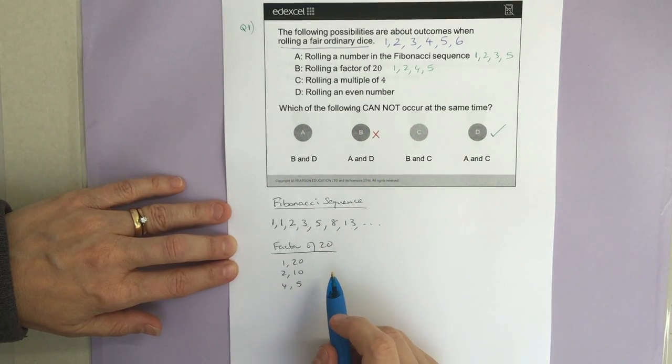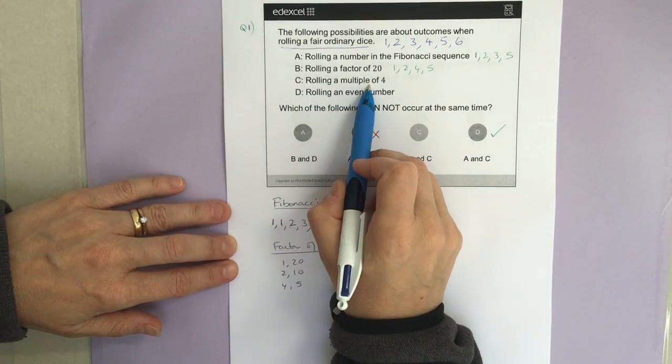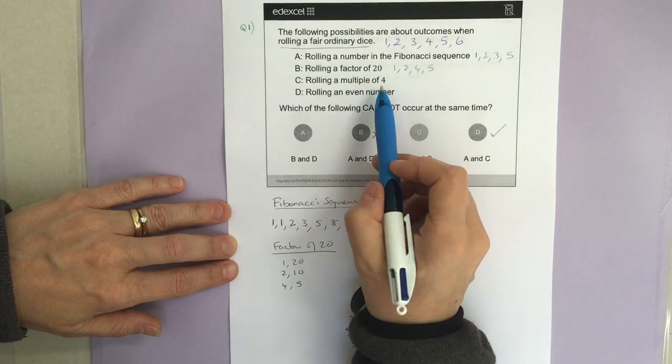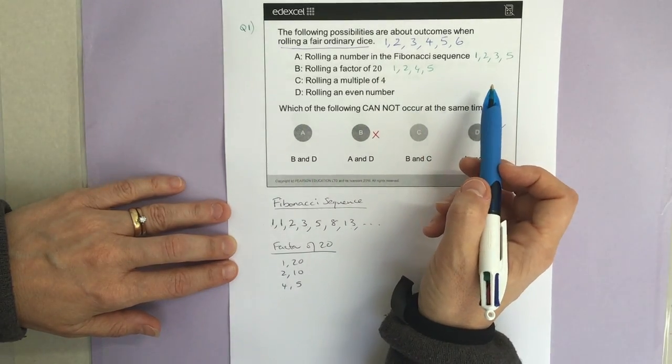Rolling a multiple of 4. Well, I'm not going to write that down. Multiple of 4: 4, 8, 12, 16, etc. So your 4 times table.